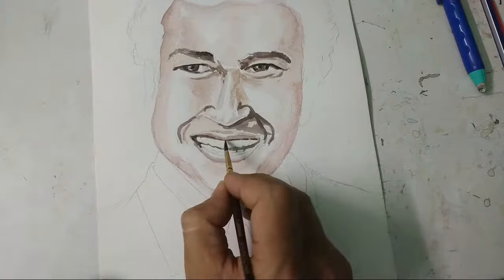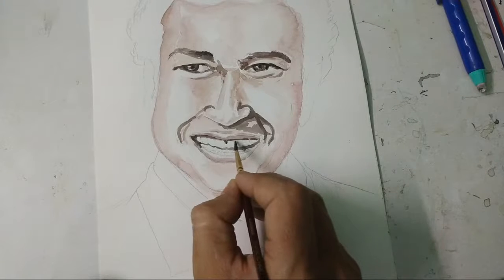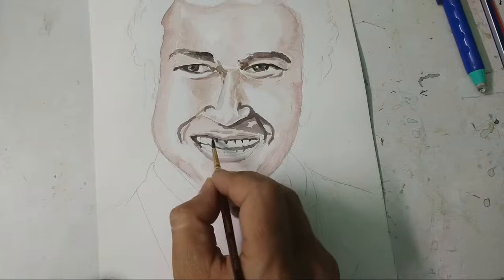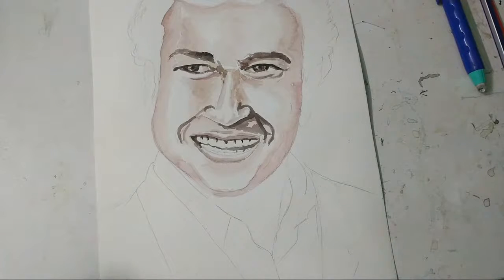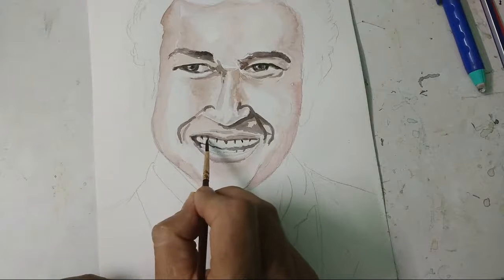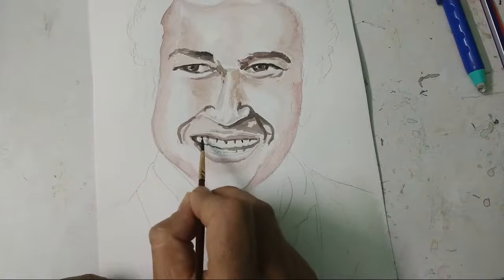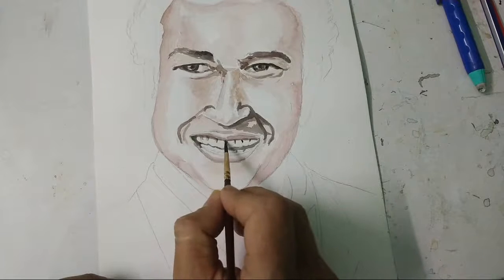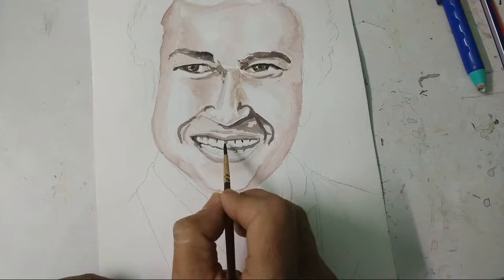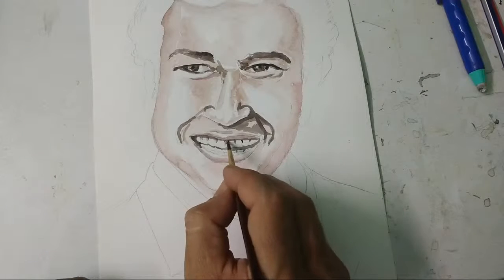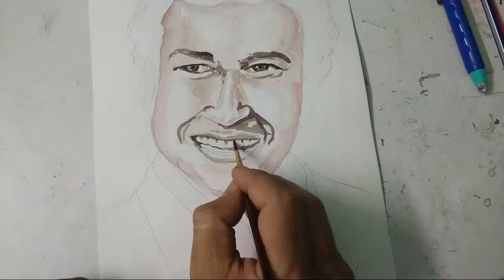And now the gums. I'll show you a closer. Now clean the brush and make this area, which is the gums, light. And from the upper area make it curved.